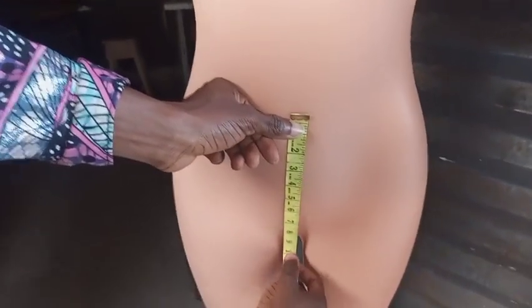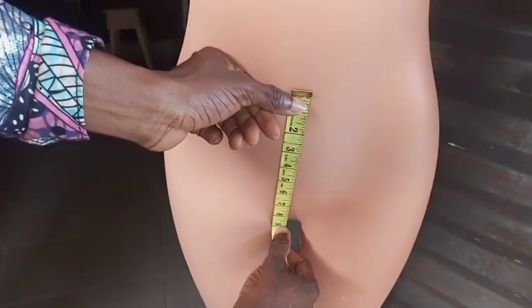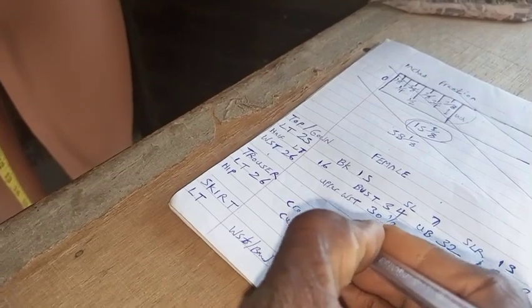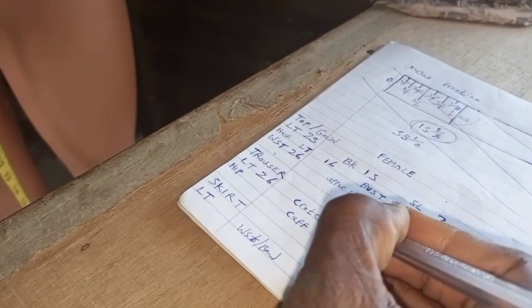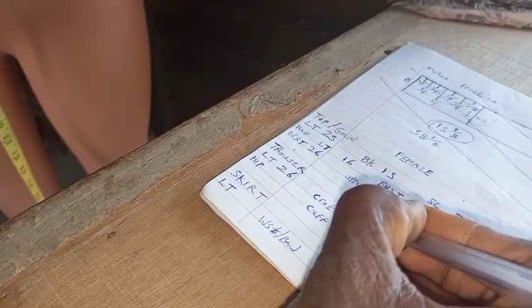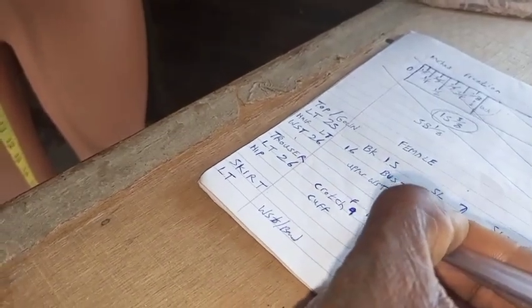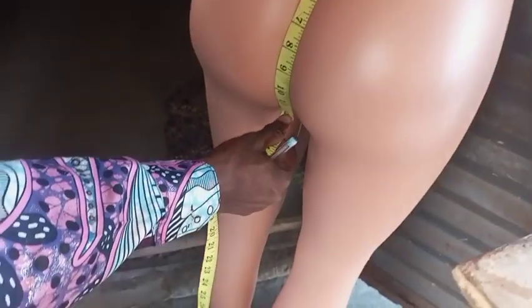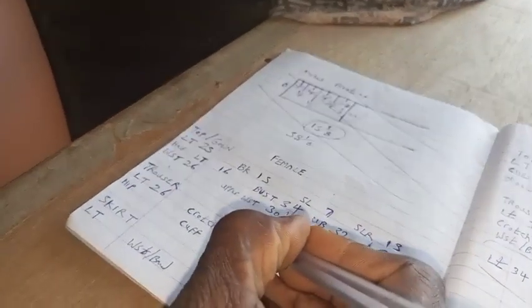For our push, from here to here, it is what? It is 9. Right? 9. That is the front push. So the back push, you measure the back push from here down here. That is 12. You can make it 11.